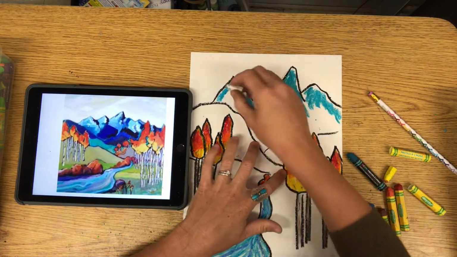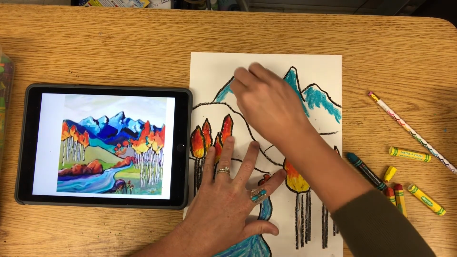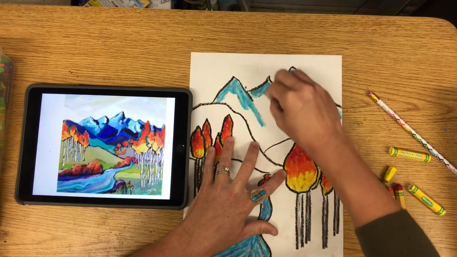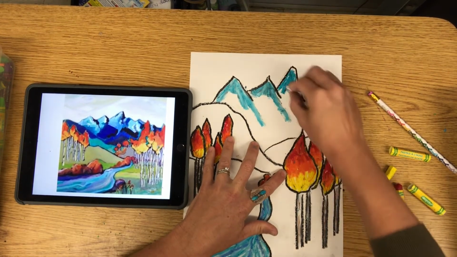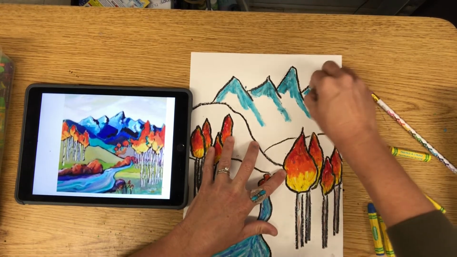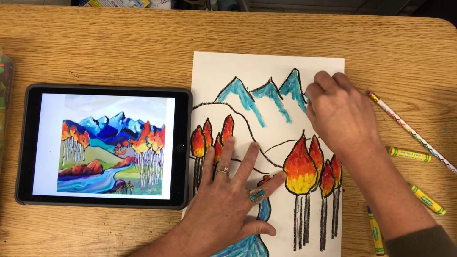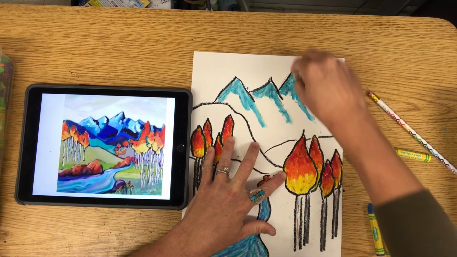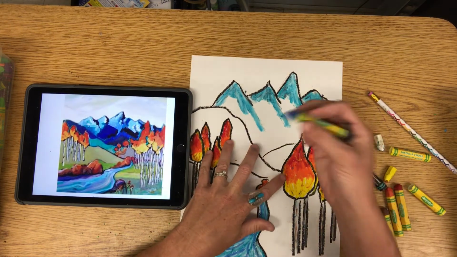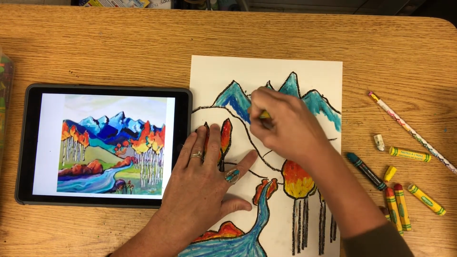And then I'm going to take my white, I'm going to go over that blue. So you can get your color pencil and go over the blue with a white color pencil. Go over your blue with a white crayon and help blend that in. Okay, lastly, I'm going to take my darker blue and finish out my mountains.